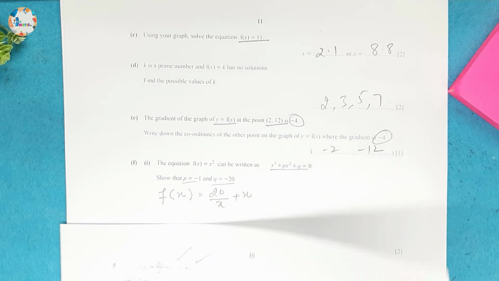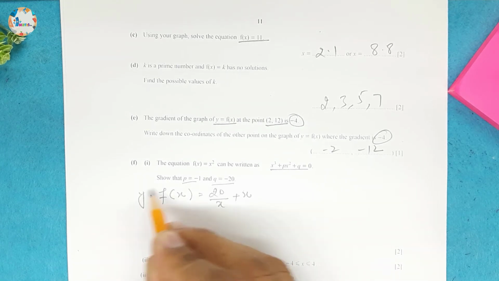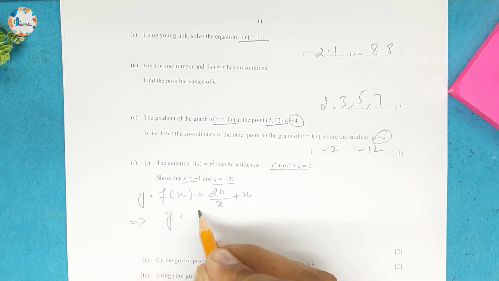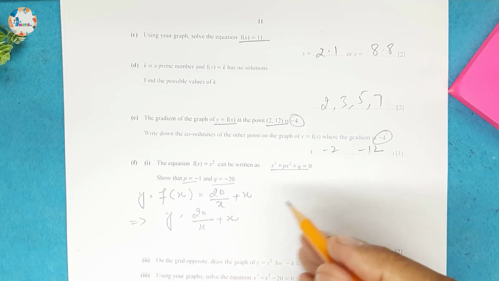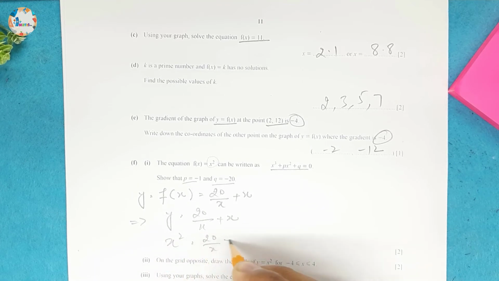Now we can write it as y equals 20 over x plus x, and they are saying this is equal to x squared. So x squared equals 20 over x plus x.